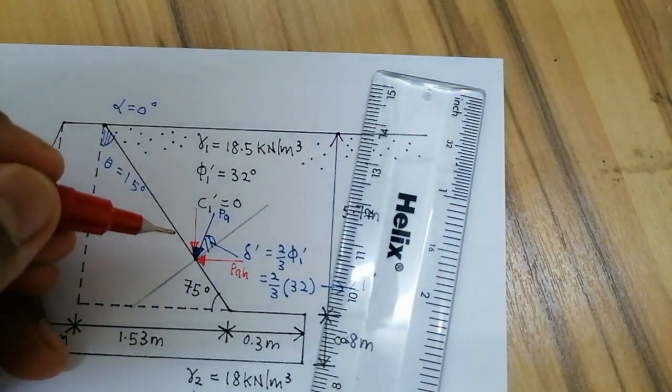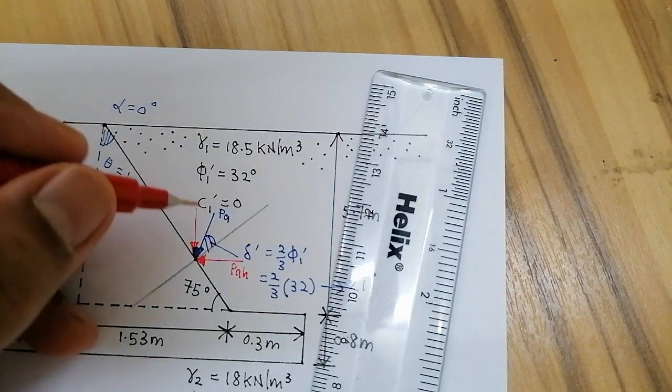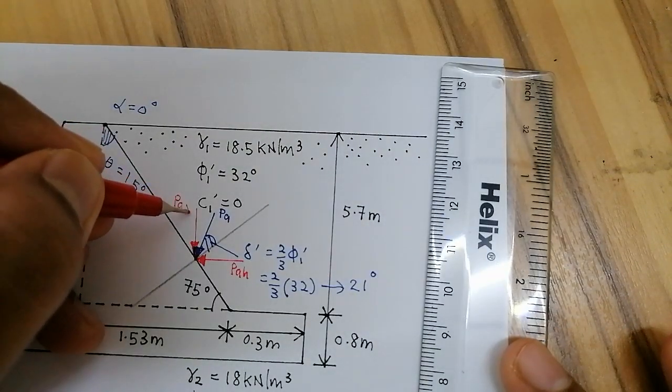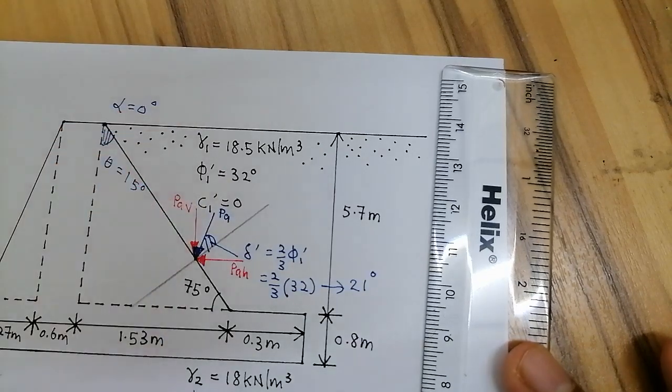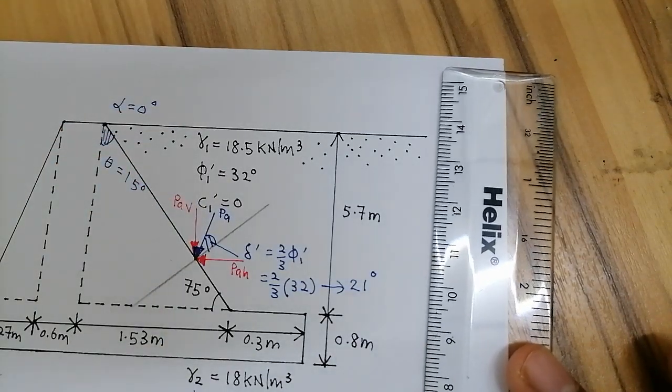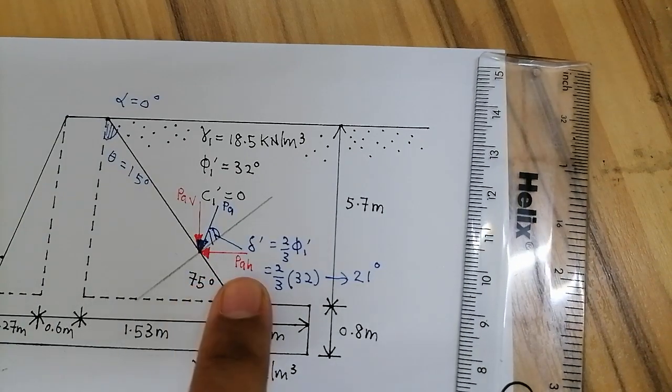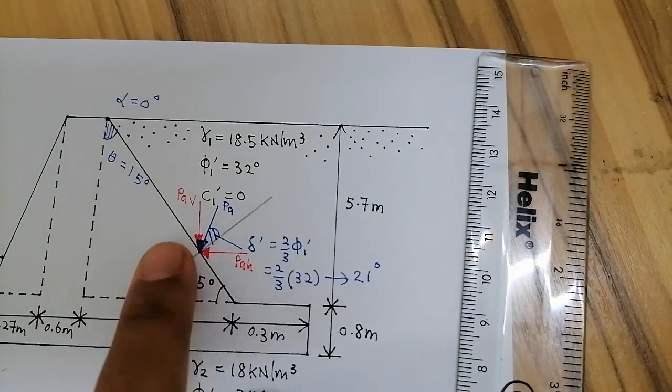Sorry, this is not to scale. Okay, this is not following any scale. Okay, this is PA. I will name it as PAV because this is vertical. So we have to resolve this, meaning we have to calculate PAH and PAV.